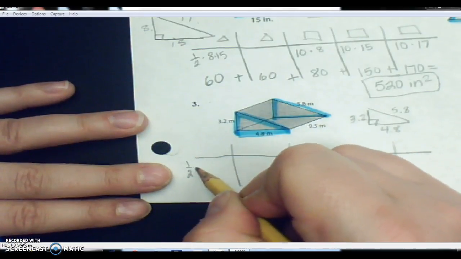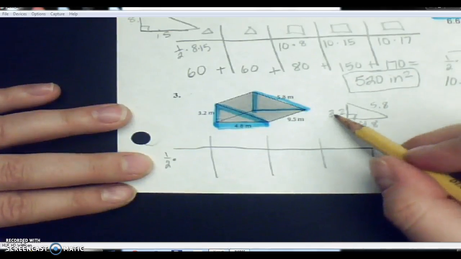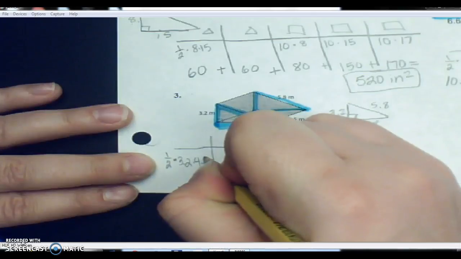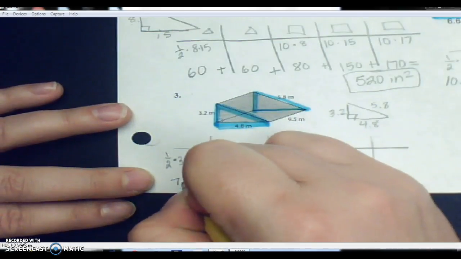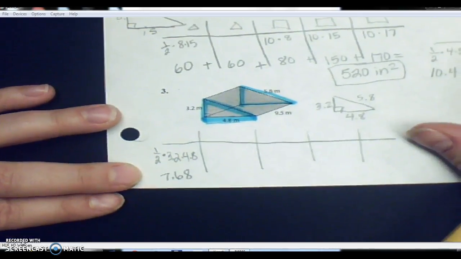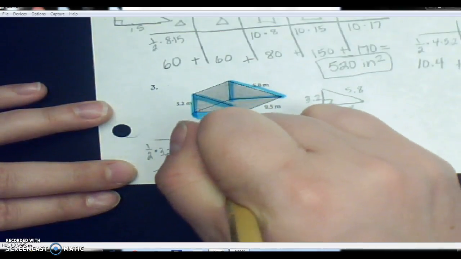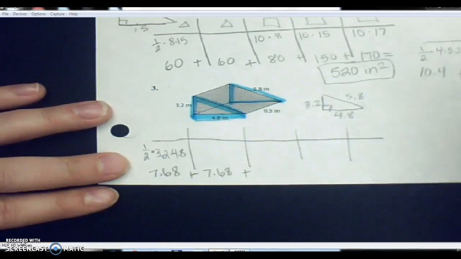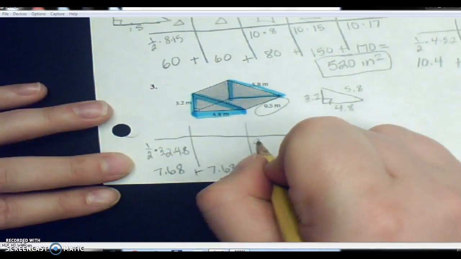So 1/2 times, I'm going to find the area of my triangle. 3.2 times 4.8. Type that in my calculator, and it's 7.68. My second triangle is the exact same thing. Now my 3 rectangles, the common side that they all have is that 9.5.